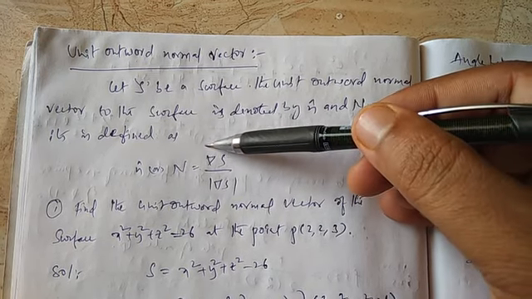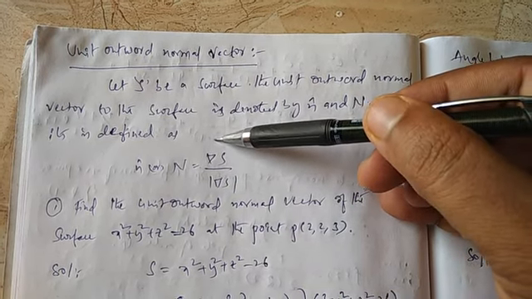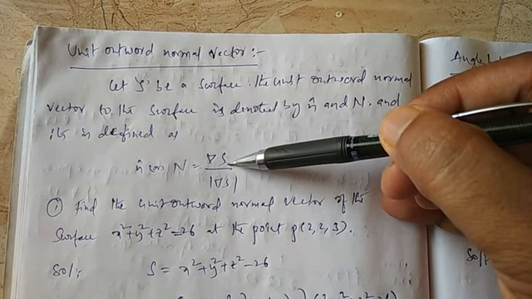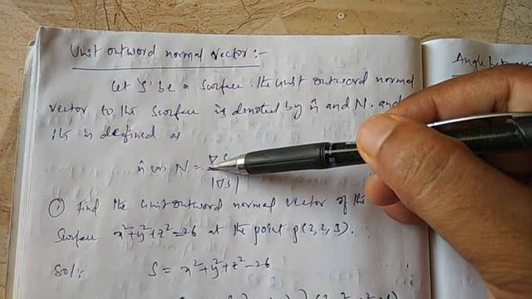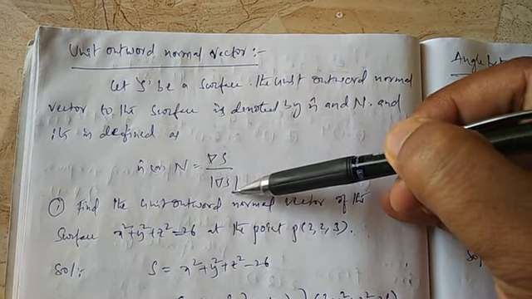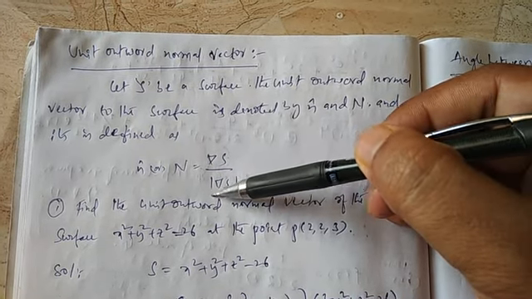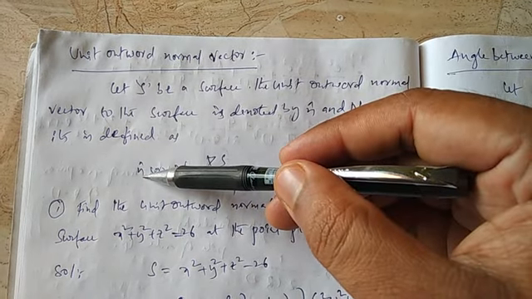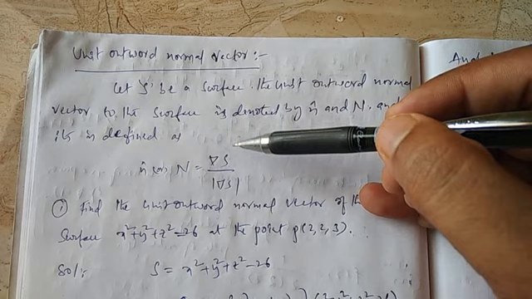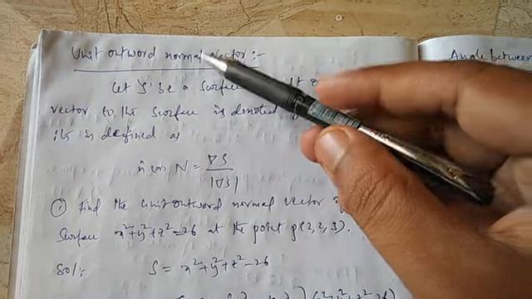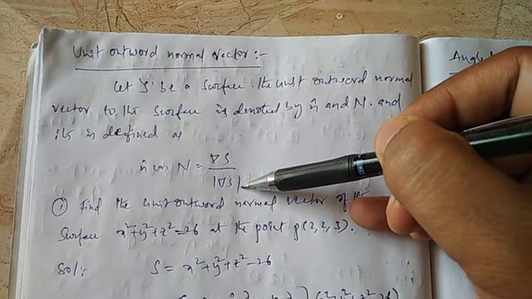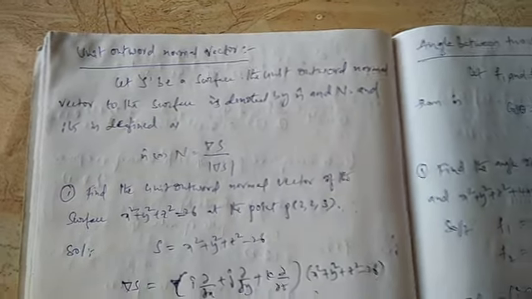In the last classes we learned how to find the gradient of a function. That gradient we are going to use here to find del S. Then we divide by the magnitude of del S to get a unit outward normal for the surface. Here del S represents the normal. To convert it to a unit vector, simply divide by its magnitude. Right? Now next, look at the problem.